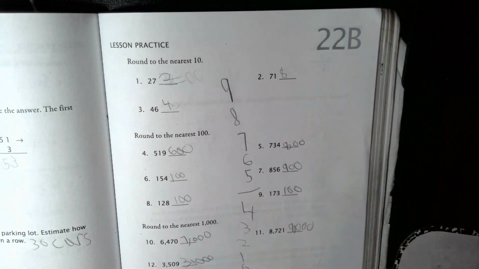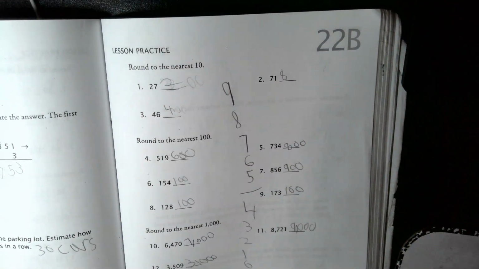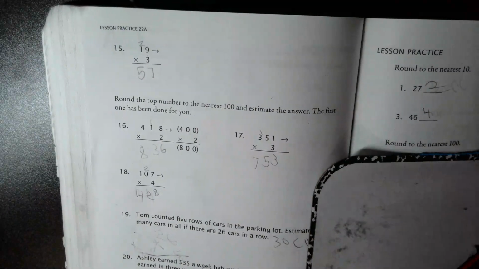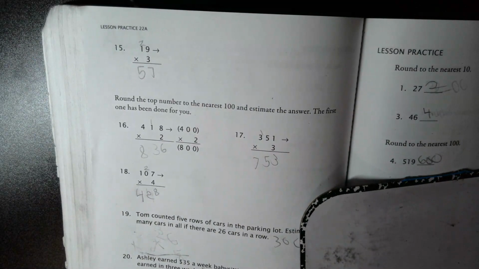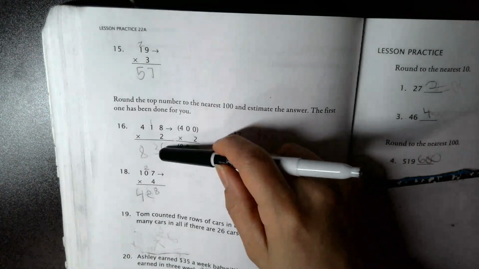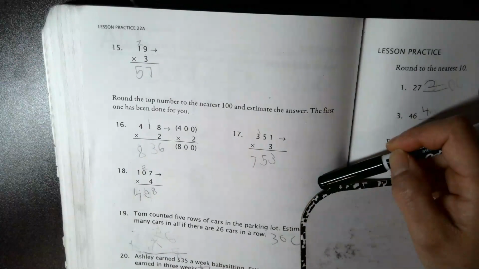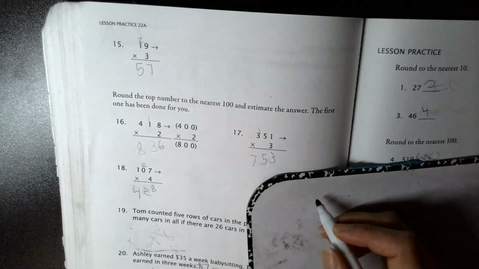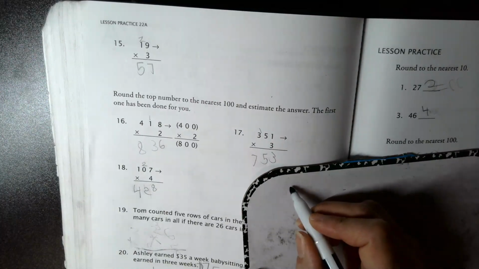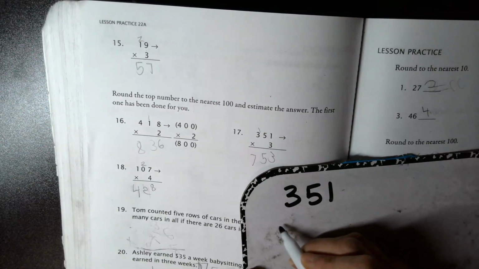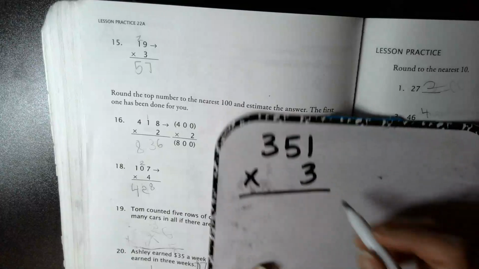Then we come here, and over here it's having them do rounding first, okay? And once you round, then you multiply. So you have to do both. You can solve without rounding, but then you also round to the side and multiply that way as well. So you can do, for example, number 17, 351 times 3. Okay, you can solve it like this.